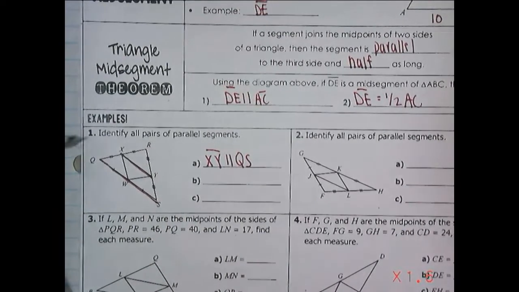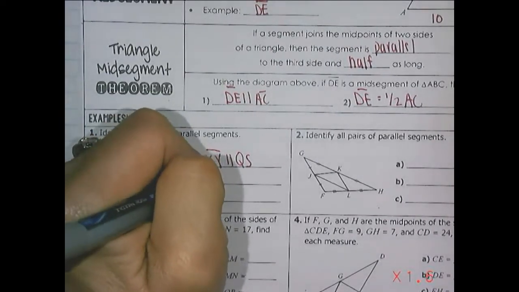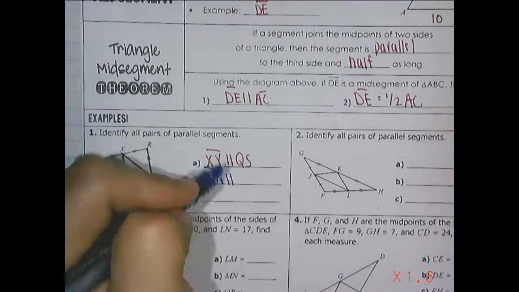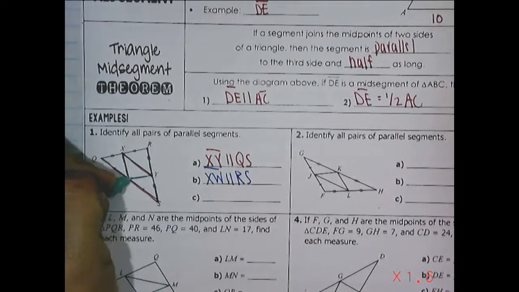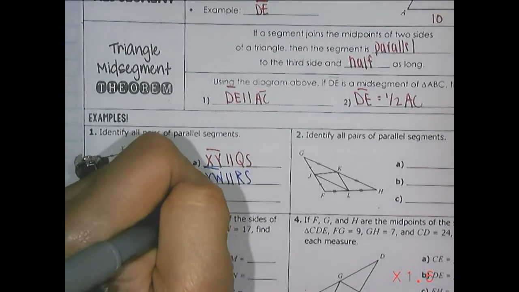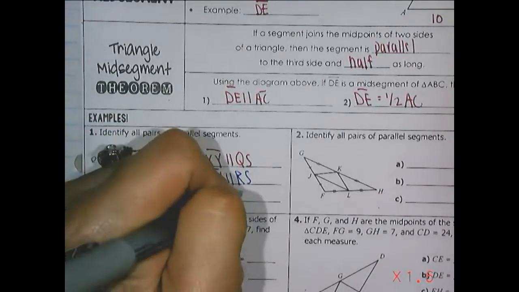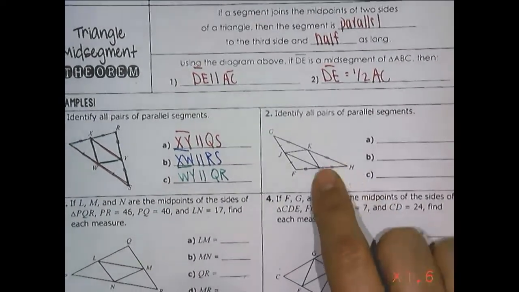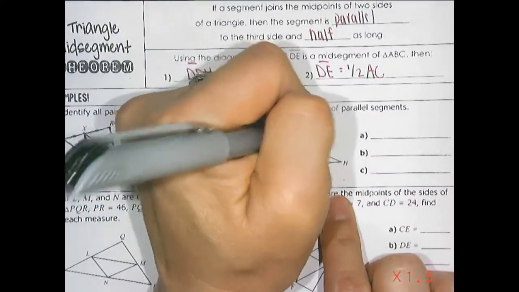Then I'm going to look here, and I'm going to see this mid-segment right here, XW, and I'm going to see that it's parallel to this segment right here, RS. And then I'll look for my third and final mid-segment, WY, and I will see that it is parallel to QR. All right, why don't you guys take a minute and do this one on your own? This is for you to do.